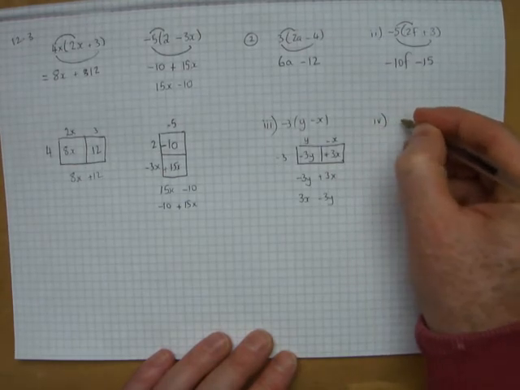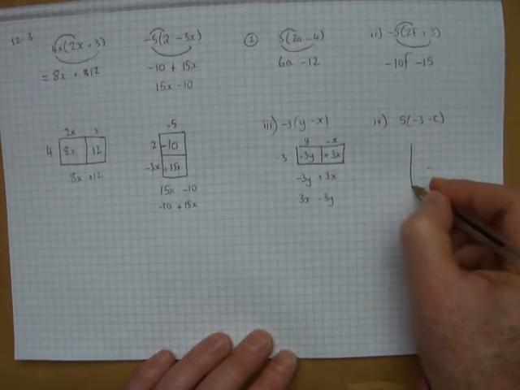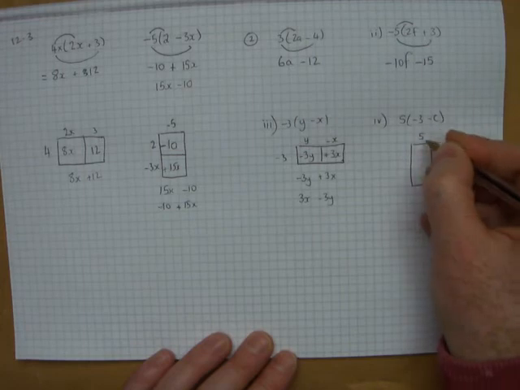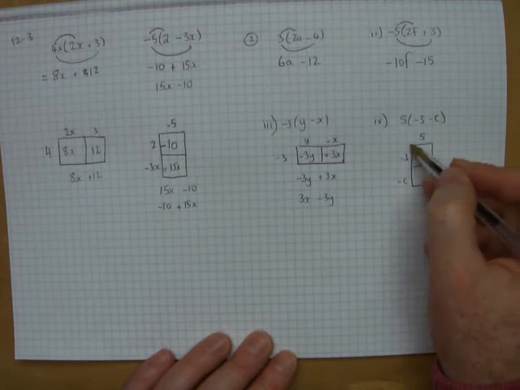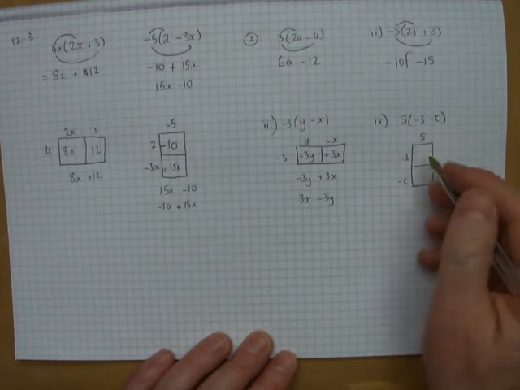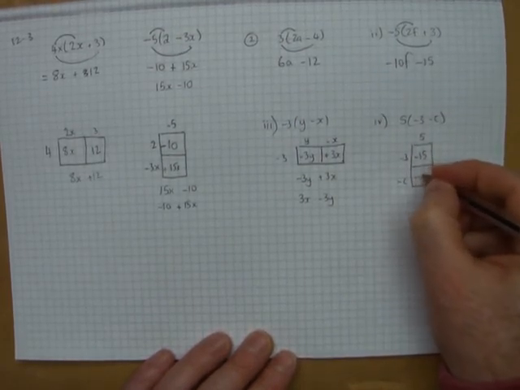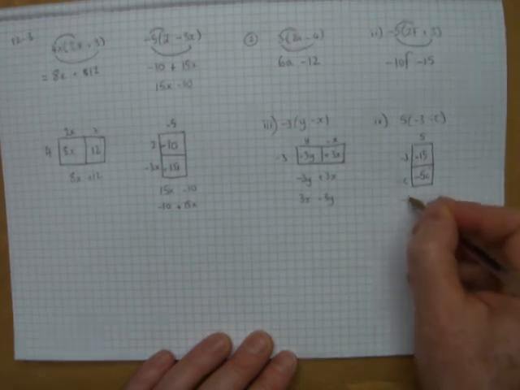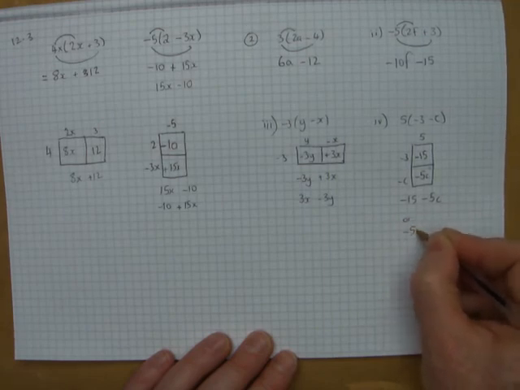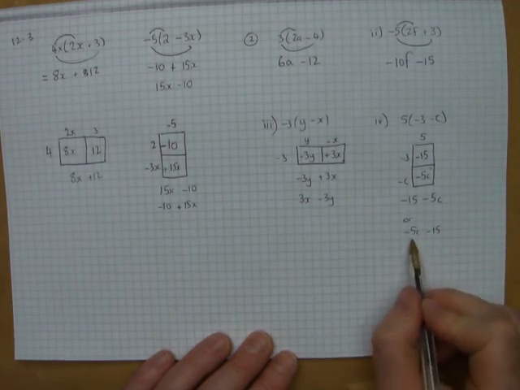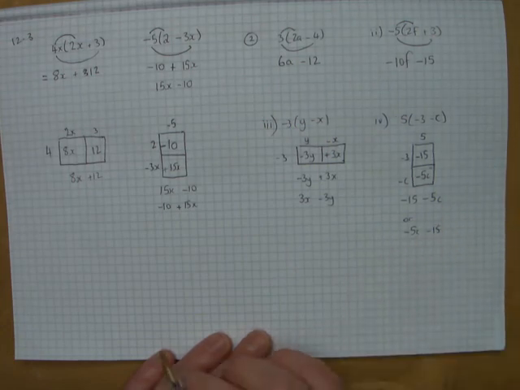And example 4, we have 5 times minus 3 minus c. Again, I'm going to do the rectangle method and think about area. We've got 5 outside and minus 3 and minus c on top. The area of this box, we've got 5 times minus 3 is minus 15. And if it's 5 and minus c, it's minus 5c. So we could write that as minus 15, take away 5c, or minus 5c, take away 15. Algebraic convention would be we put the algebraic term first, but both are equally correct.